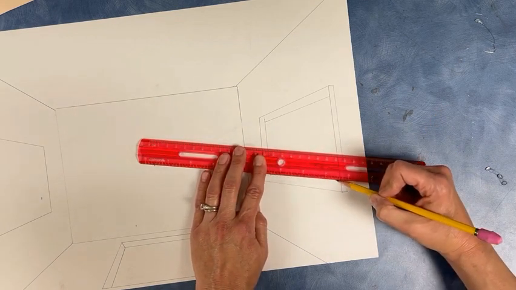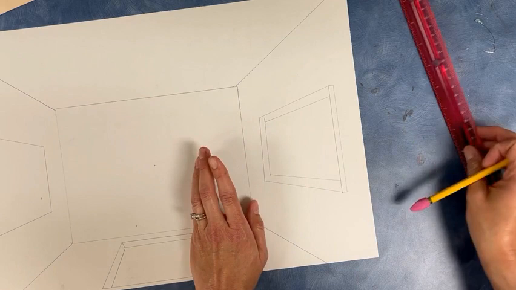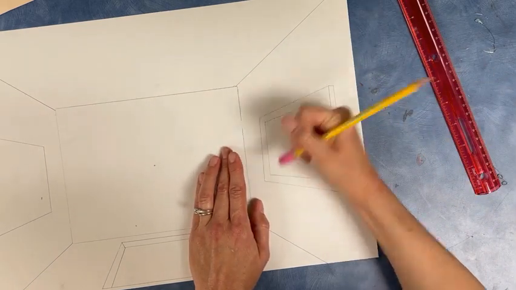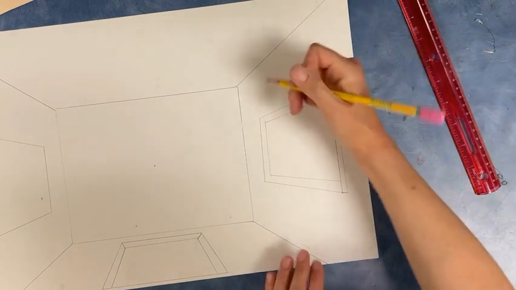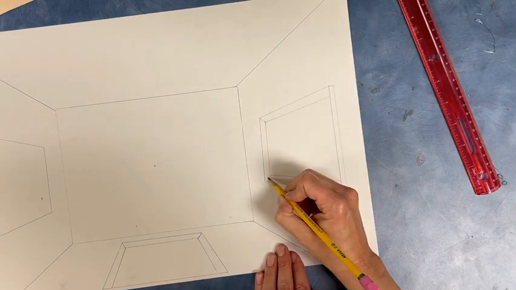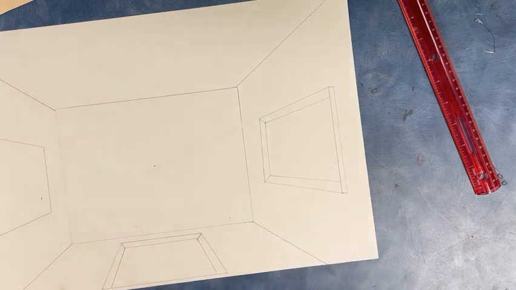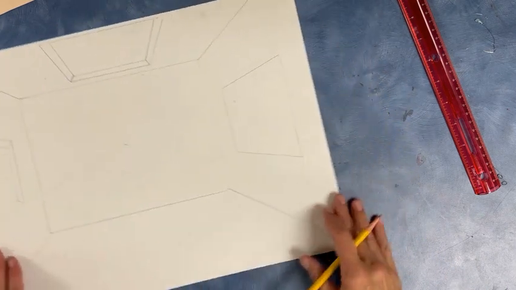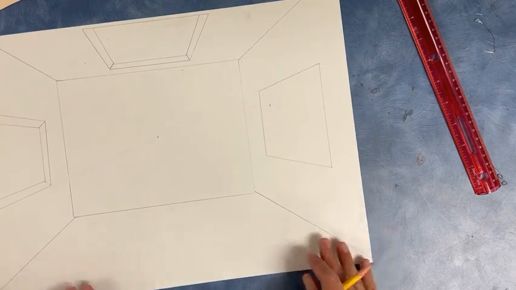So it's similar to what I did with my window. Alright, and now I'm going to erase those lines, and I'm going to make diagonal lines connecting the corners, and that is my frame. So it could be a flat screen or a painting.